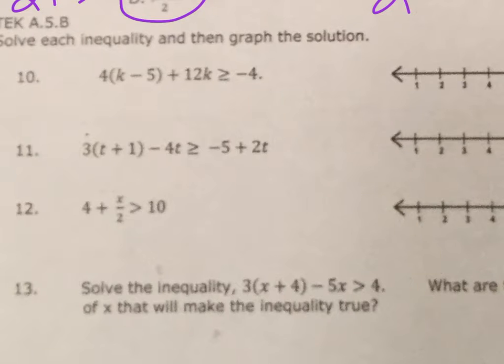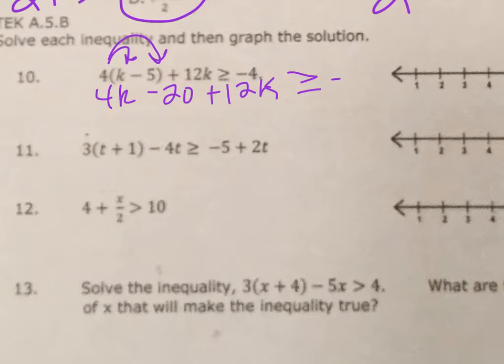All right, so number 10 here, we have distribution. So I'm going to distribute the 4. So 4k minus 20 plus 12k. K is greater than or equal to -4. Okay, so I have like terms, 4k and 12k together make 16k minus 20 greater than or equal to -4.